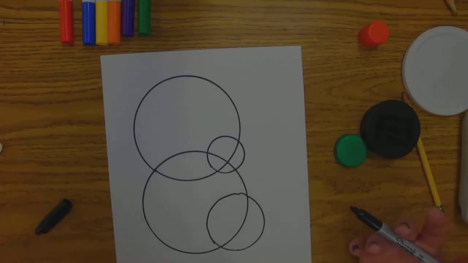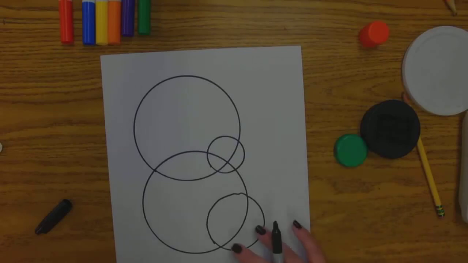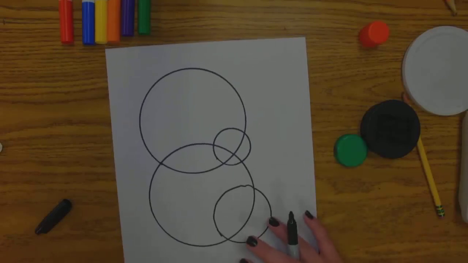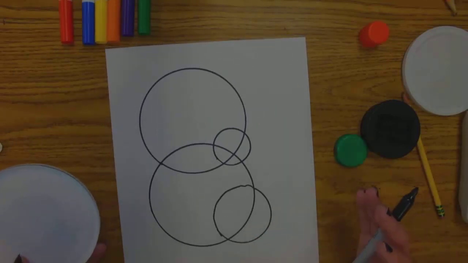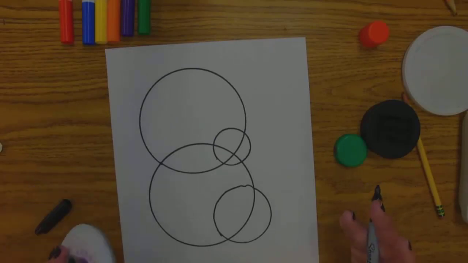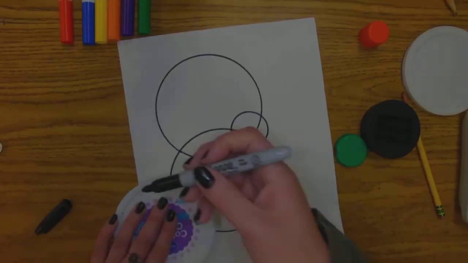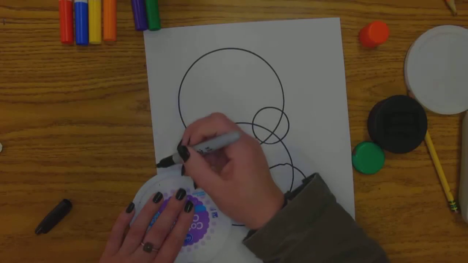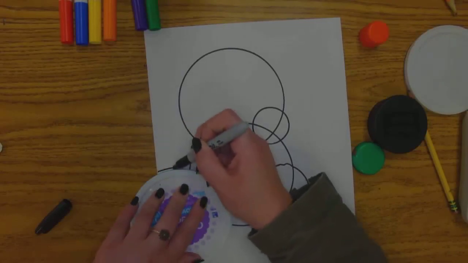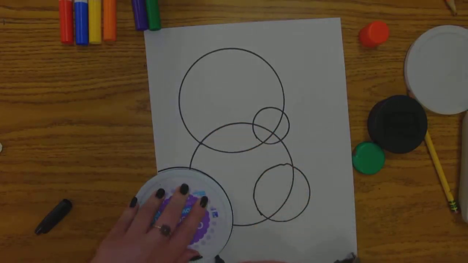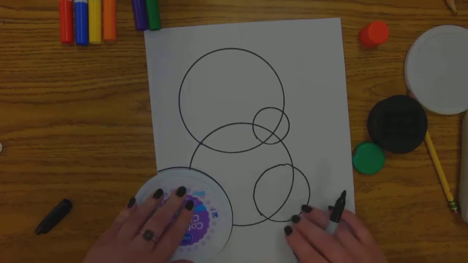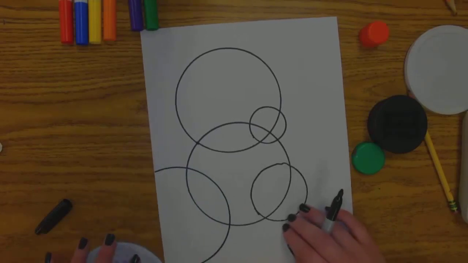This should be abstract. There should be no faces, no animals. I know it's so tempting to do that, but in order to fill up the whole page, that just holds you back. So I don't want to see anything recognizable. I just want to see circles, repetition, and overlapping.